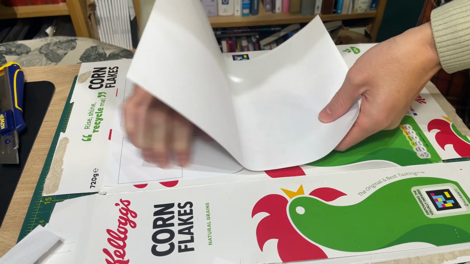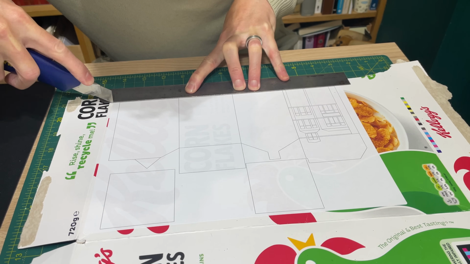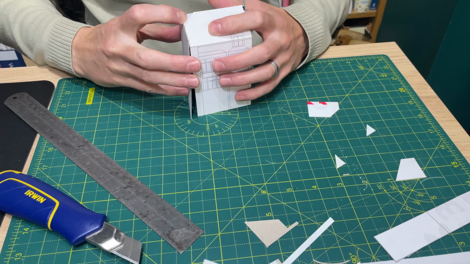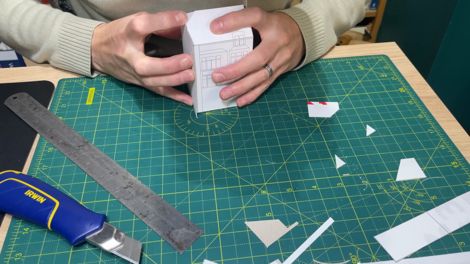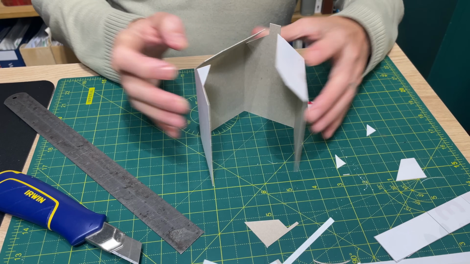I use old cereal packets for my mock-ups. This cornflake box will do. The label is stuck to the box, and then I just cut around the outside lines, and a few light strokes score the fold lines. The building just folds into itself. I used sellotape to hold it in the right shape.